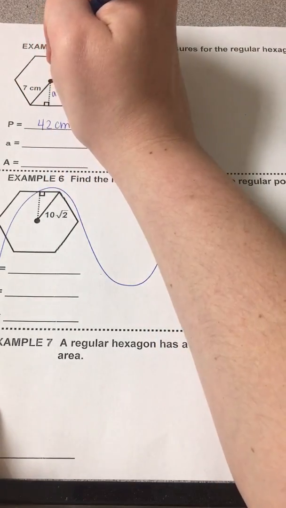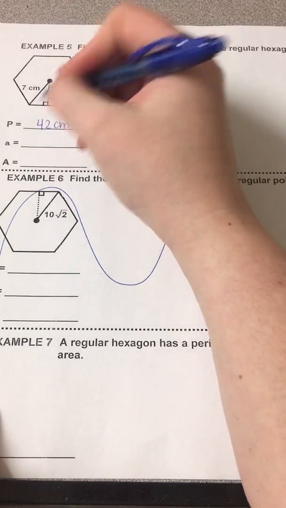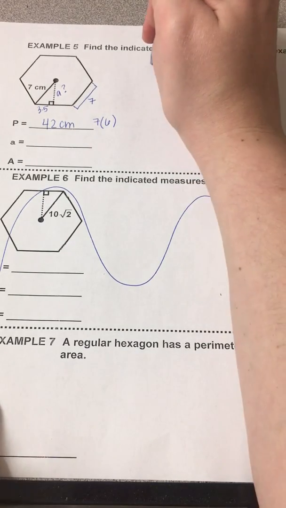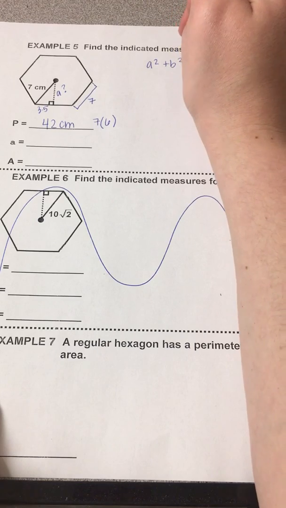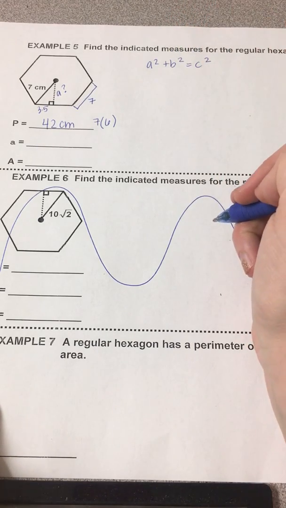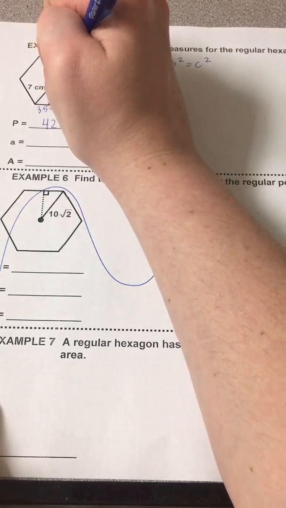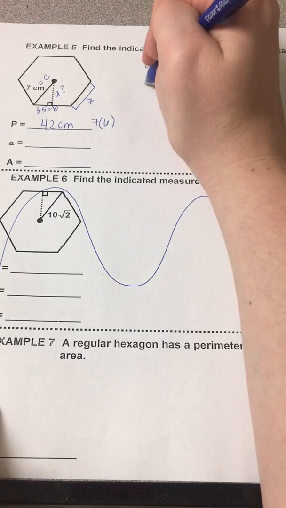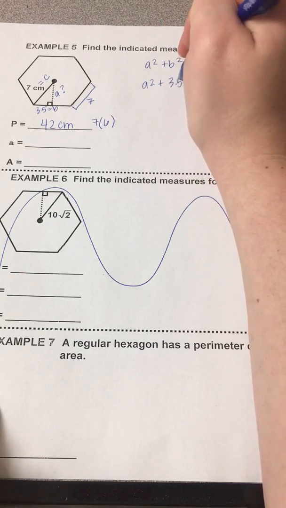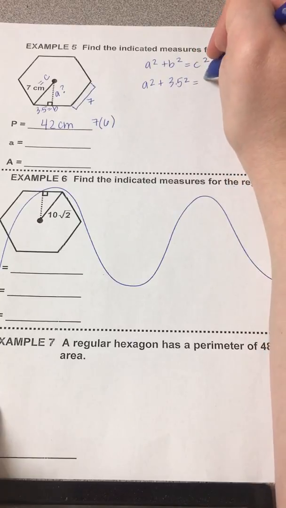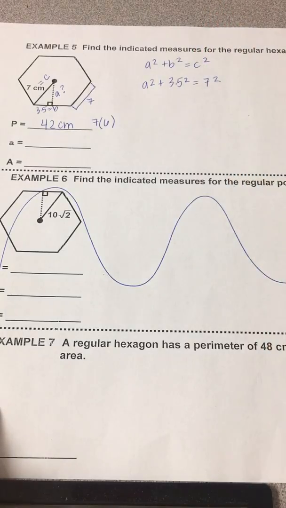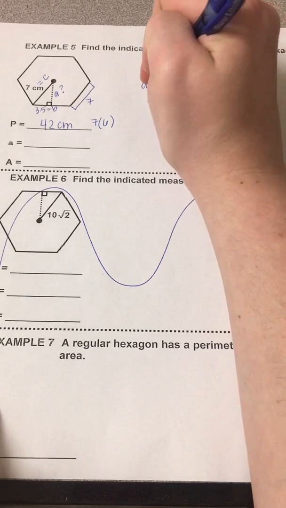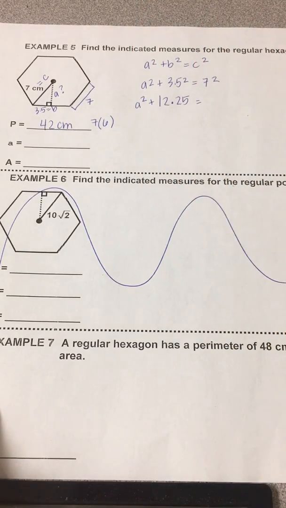My apothem, I do not know, but I do know that half of my side length, this right here, is 3.5. I can go through and use Pythagorean theorem to find that missing apothem, just like we did on the last two. Remember, my A is my apothem, my B is half of my base, and my C is my radius. So a squared plus 3.5 squared equals 7 squared. 3.5 squared is 12.25. 7 squared is 49.